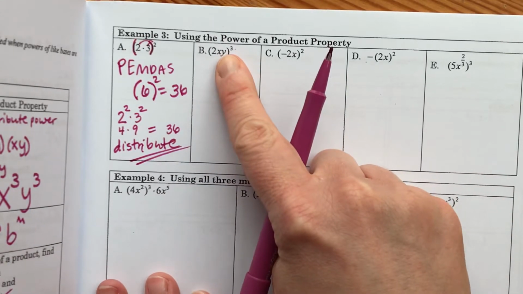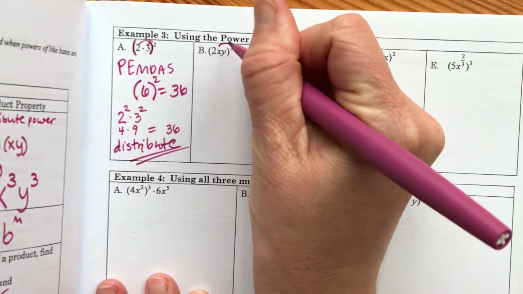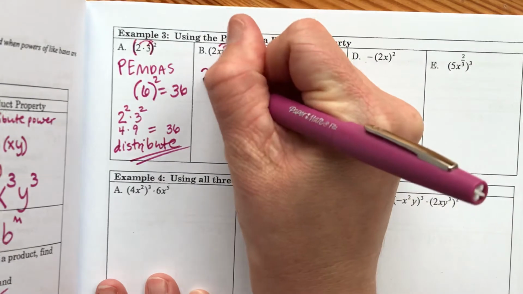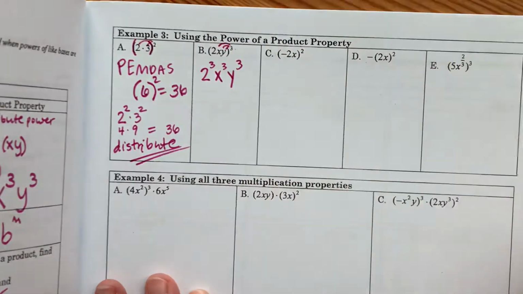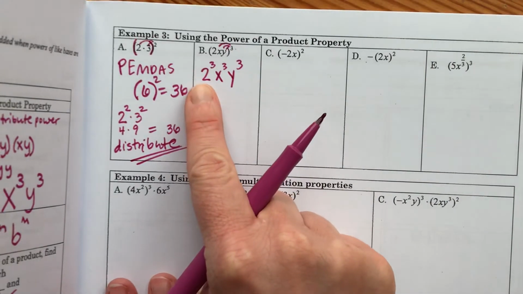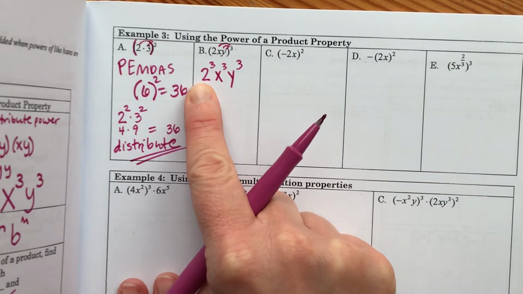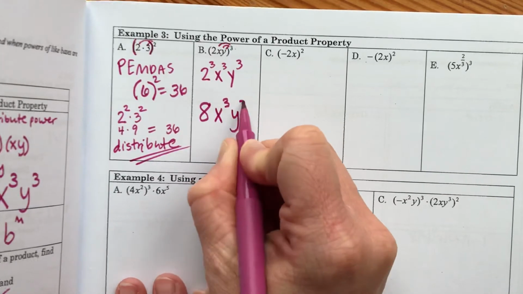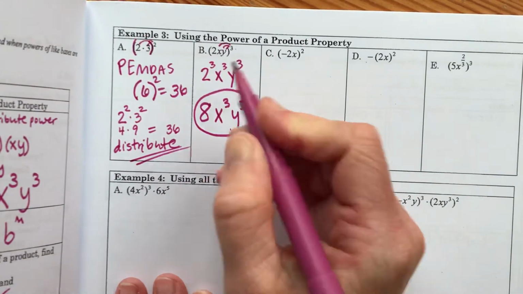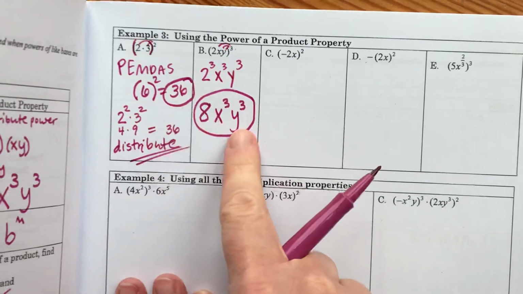Distribute that power. So I want to distribute my power, my 3 here, to every part of the term. Every number, every letter will get that power. Now I only need to simplify the number 2 times 2 times 2, which is 8, x cubed, y cubed. I'm just going to circle my answer here for more emphasis.